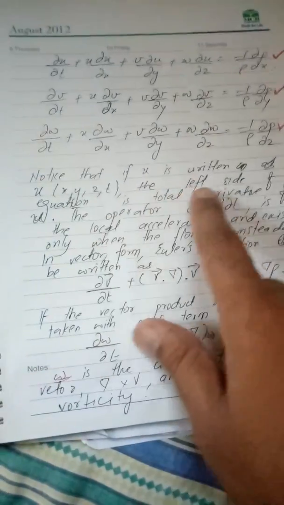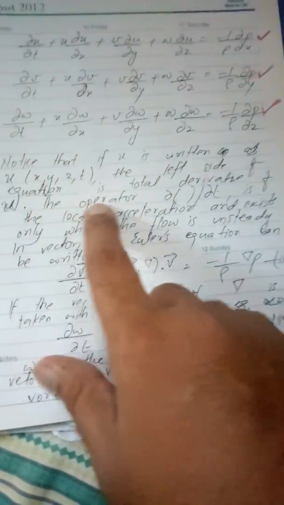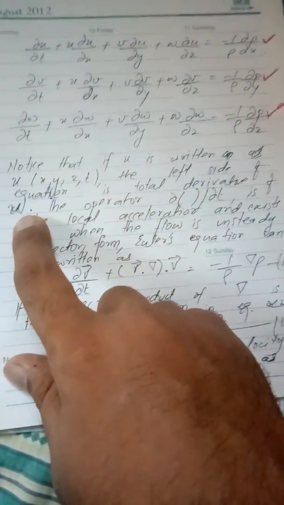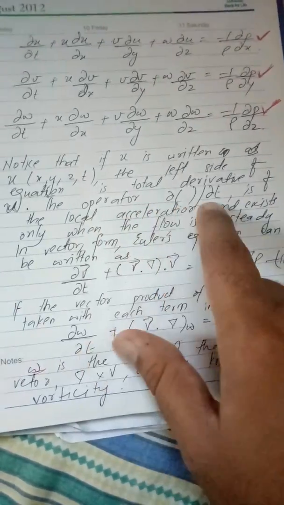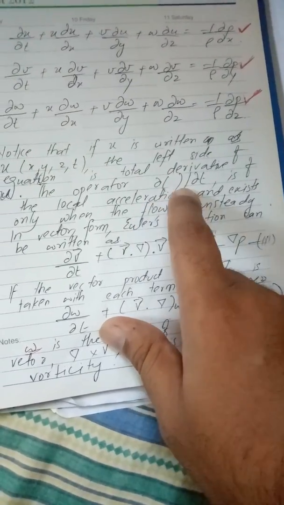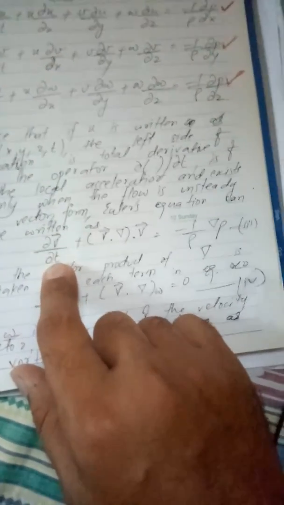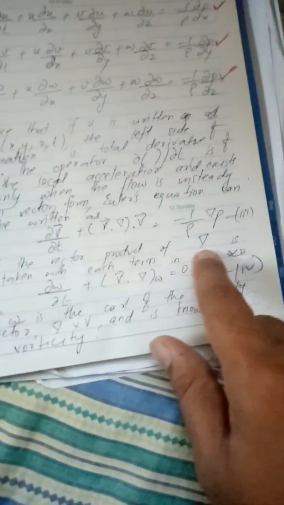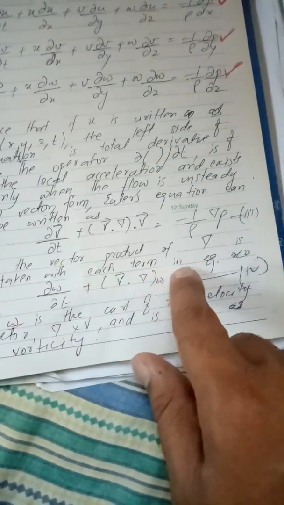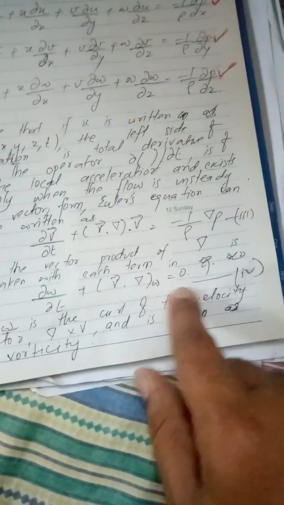So notice that if u is written as a function of x, y, z, and t, the left side of the equation is the total derivative of u. This term with respect to time is the local acceleration, which exists only when the flow is unsteady. In vector form, Euler's equation can be written like this. And if the vector product of del is taken with each term in the equation, it is represented in the form of this, equal to 0.